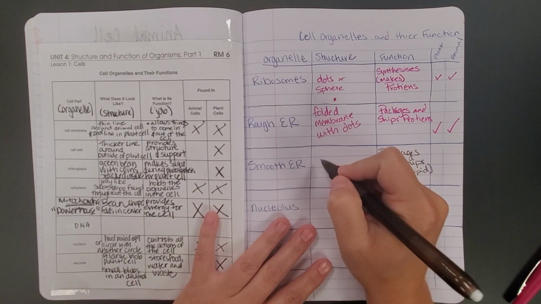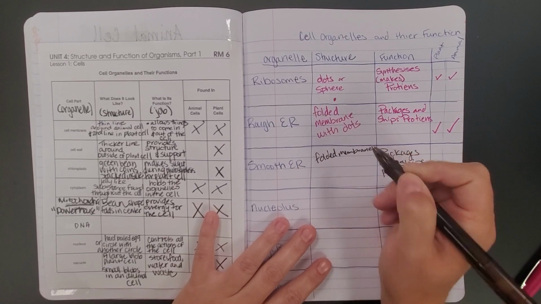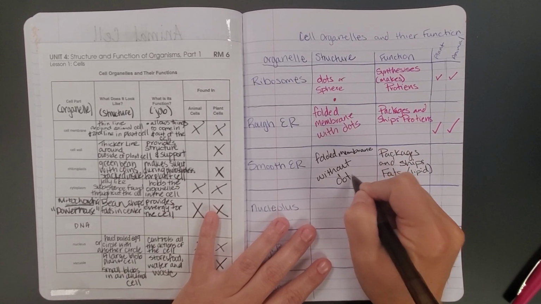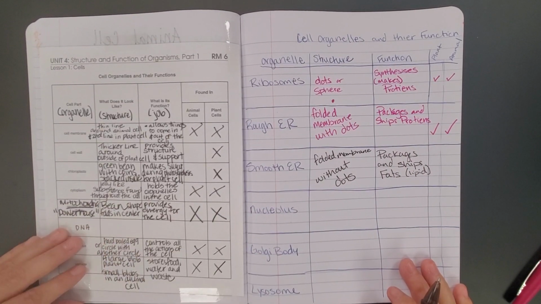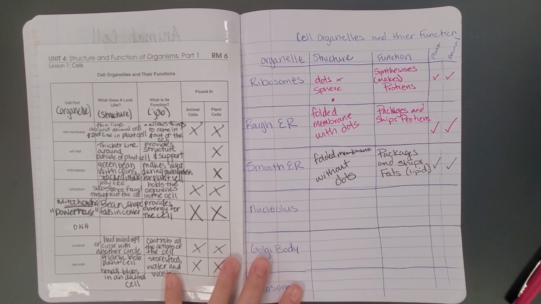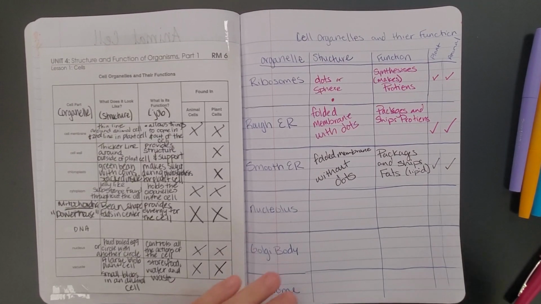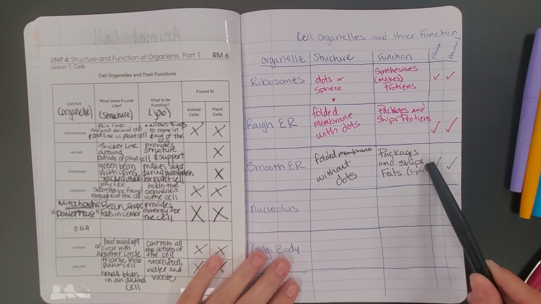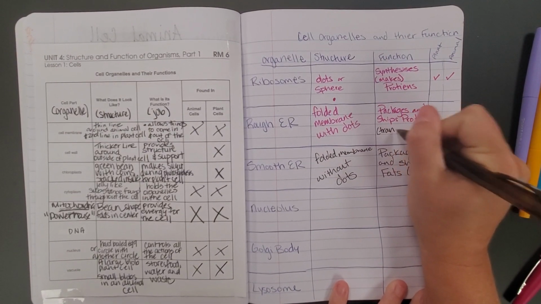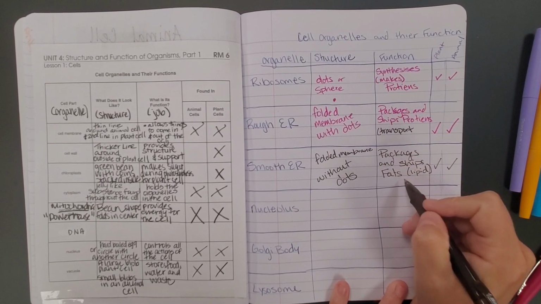Now, the smooth ER is a folded membrane without dots. Go ahead and pause and write in your information if you need to. It is found in plants and animals. I just want to point out that another term for ships can be transport. So both the rough ER and the smooth ER transport or ship the proteins or the fats.